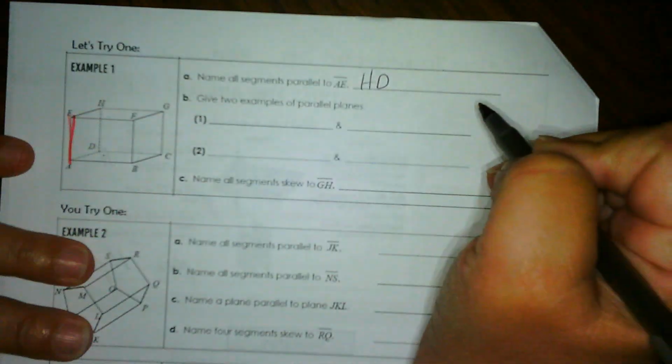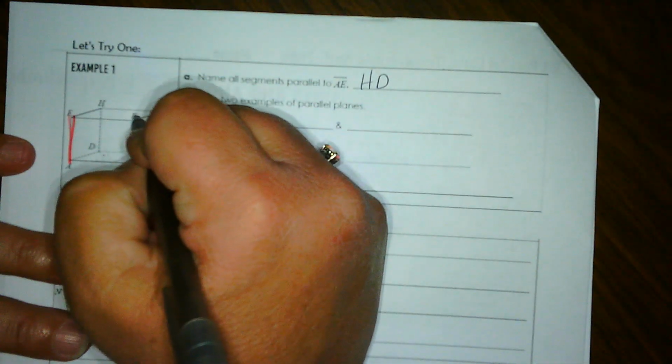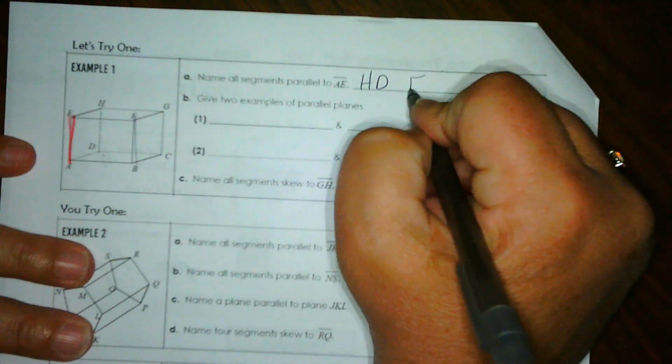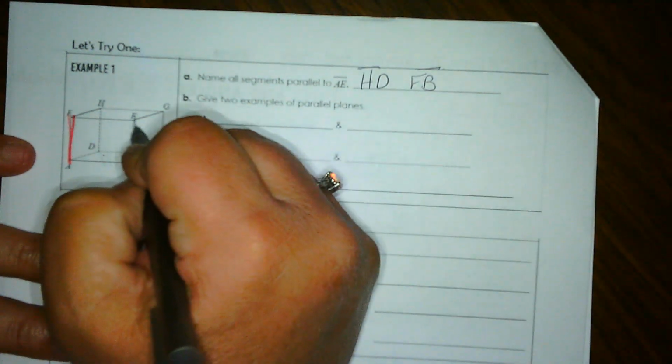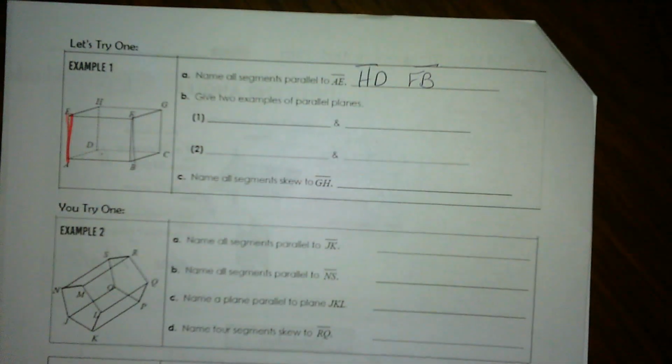H to D. How about F to B? Both of those are parallel to AE. What about GC? Is it parallel? Yes.